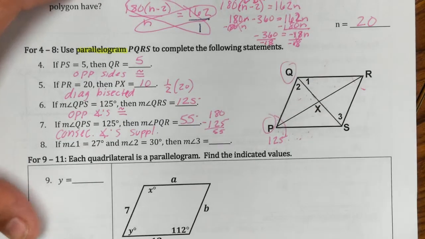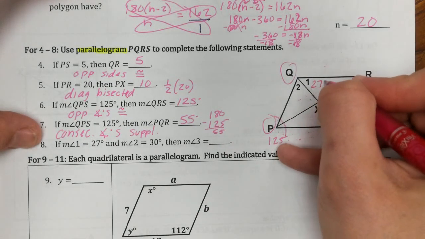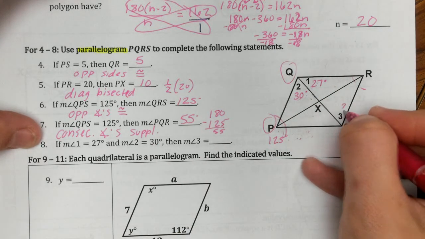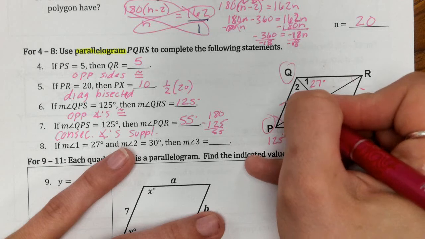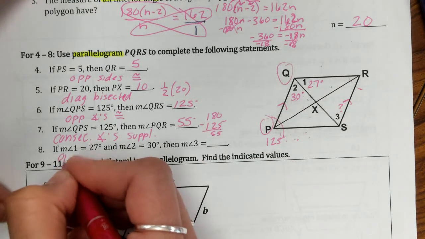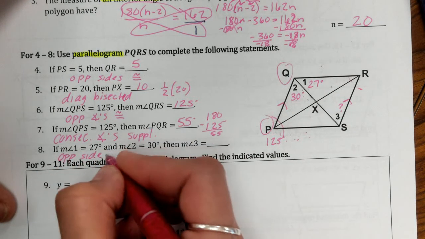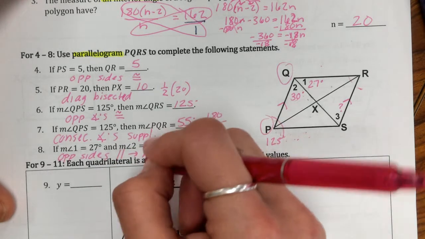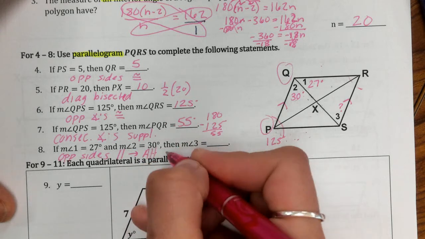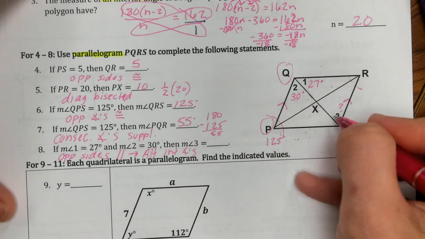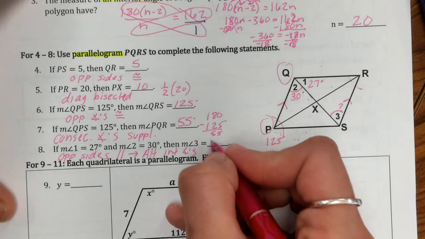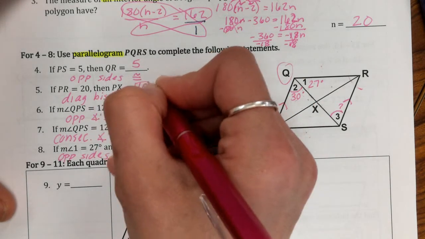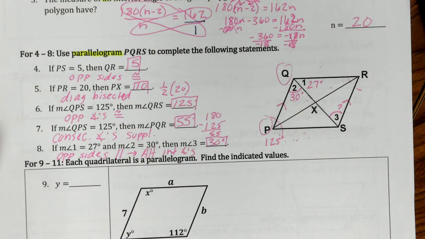Next, I'm not going to worry about erasing that. The measurement of angle 1 is 27 degrees. The measurement of angle 2 is 30 degrees. We want to know the measurement of angle 3. Well, again, we've learned here that opposite sides are parallel. Therefore, we have alternate interior angles. So angle 3 and angle 2 will be congruent. So this will be 30 degrees. Box these in, make it a little bit easier to see them. All right, change up colors, get tired of pink.